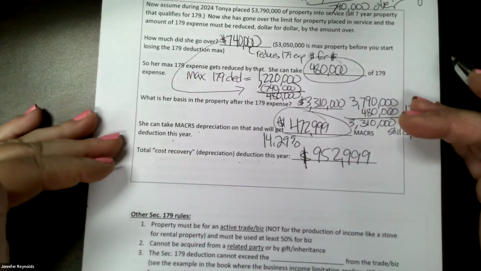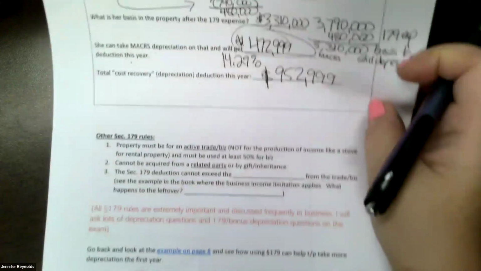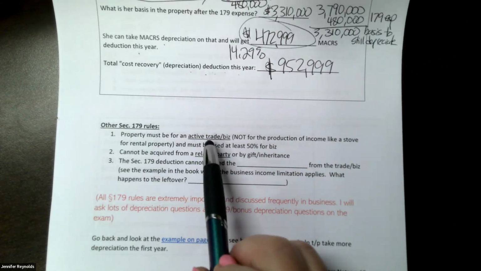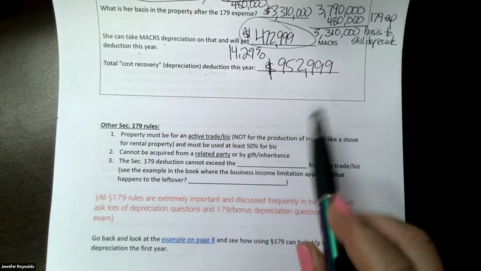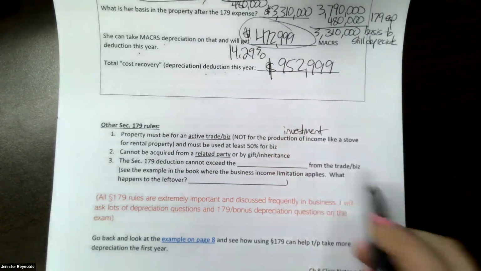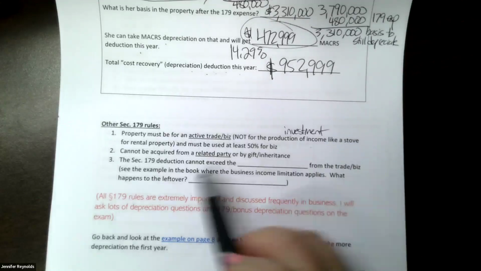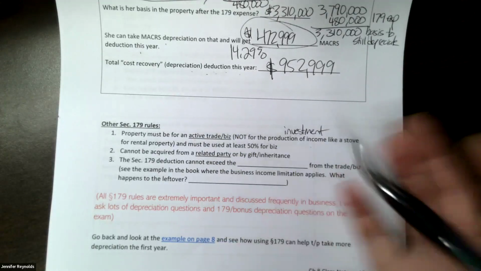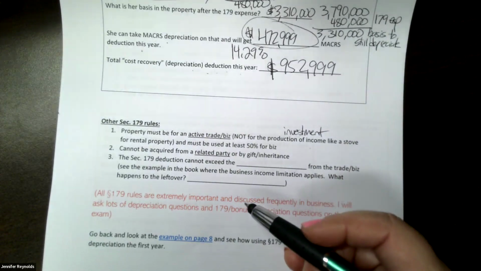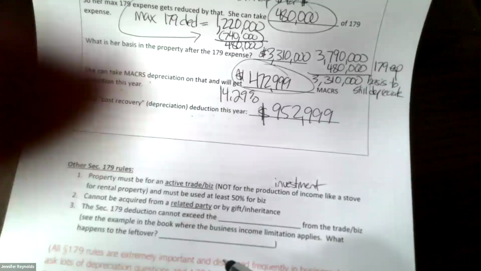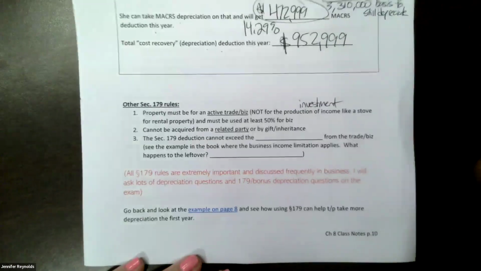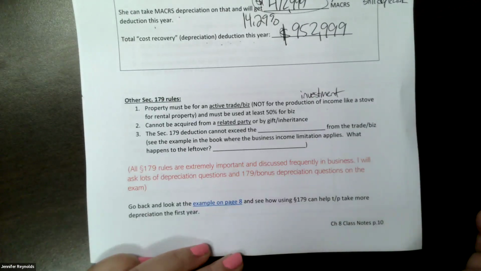That's the calculation part. What's the stuff you need to know about 179? Well, the property must be, we've already mentioned this, for an active trade or business. I can't use it for those investment type things for the production of income, like my rent houses. It's got to be used at least 50% for business. Like my car, personally, I use it part for work, part for business. So it's got to be mostly business. It cannot be acquired from a related party or by gift or inheritance.